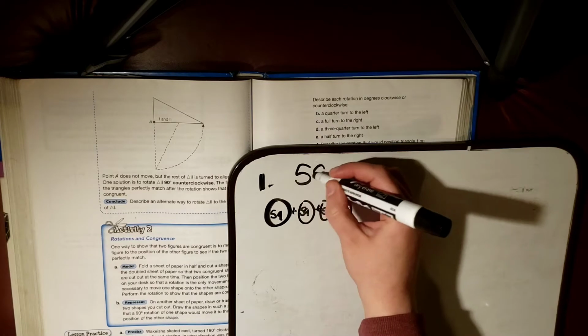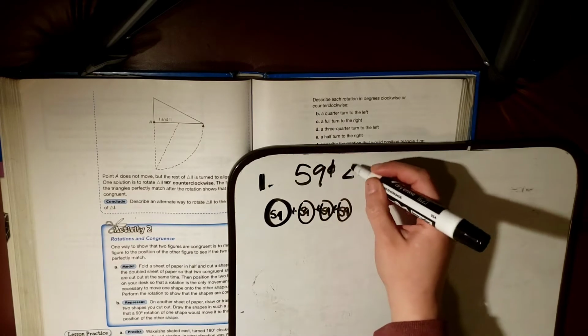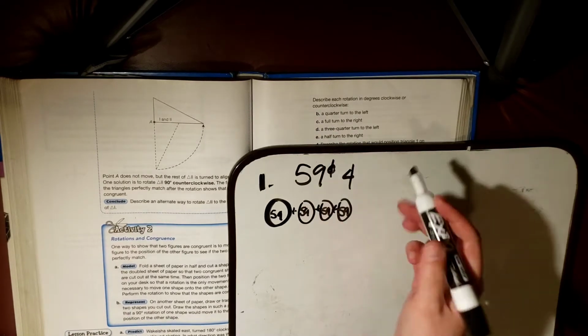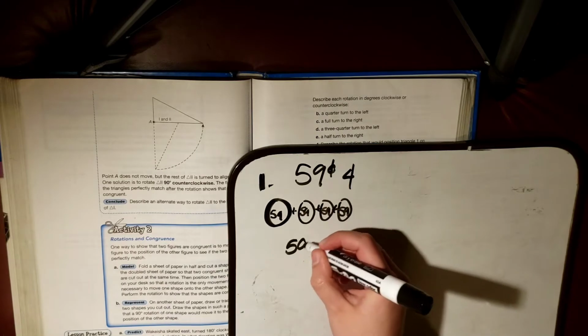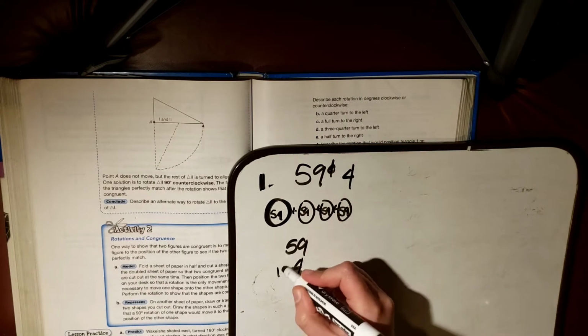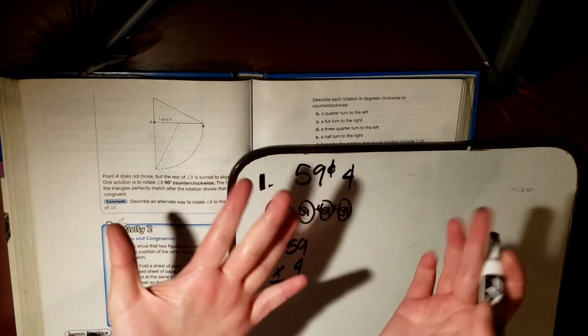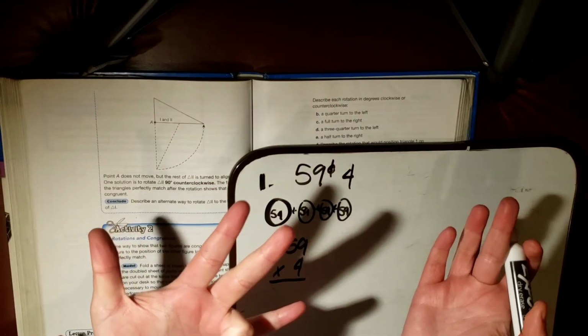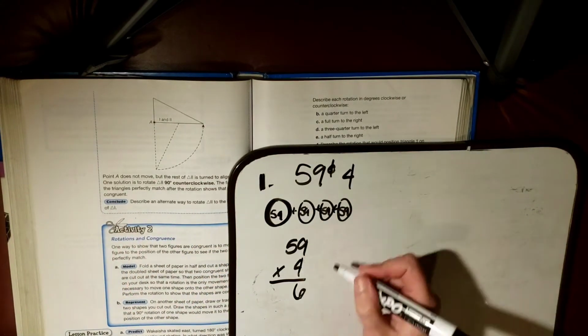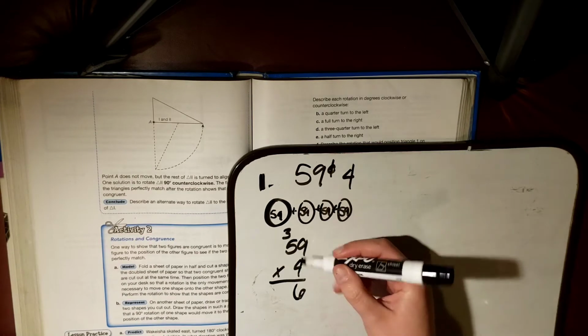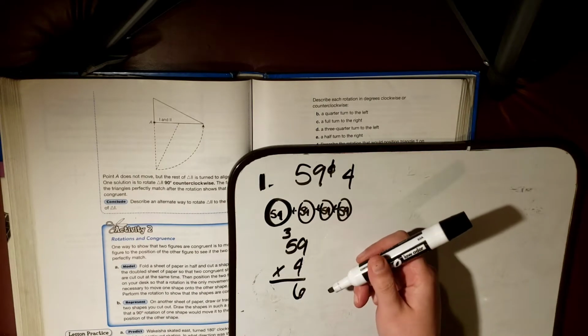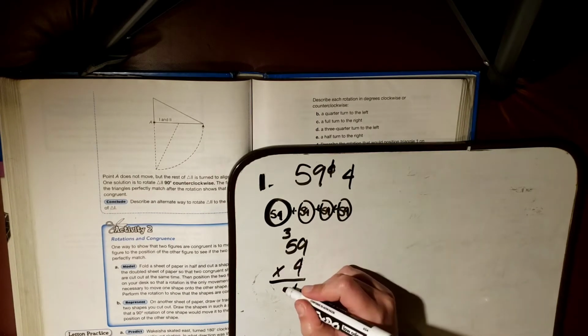Also, let's just write down our key information there. And remember, it's in cents. So we're just going to multiply 59 times 4. 9 times 4, I'm going to just do my little cheat sheet thing. It's 36, which I should know. Alright, and 4 times 5 is 20, plus 3 is 23.